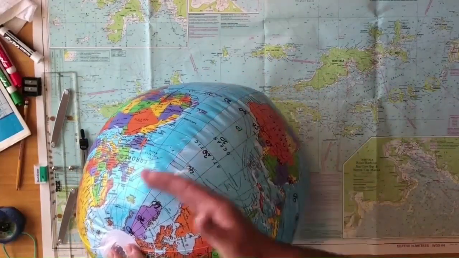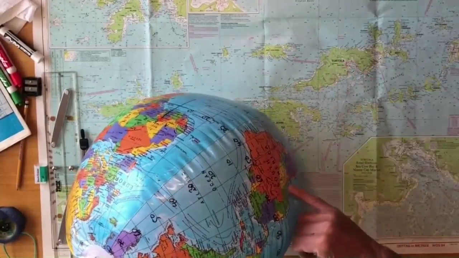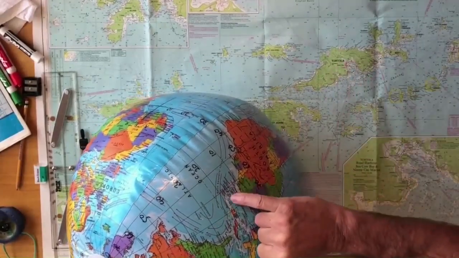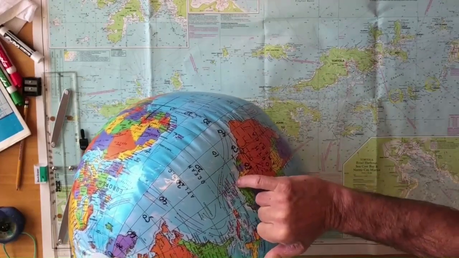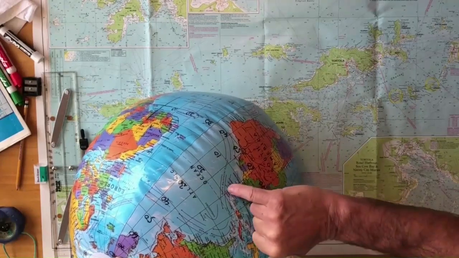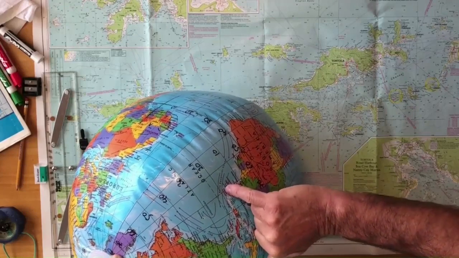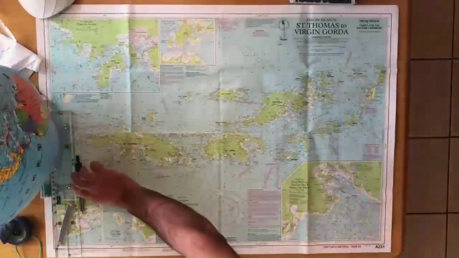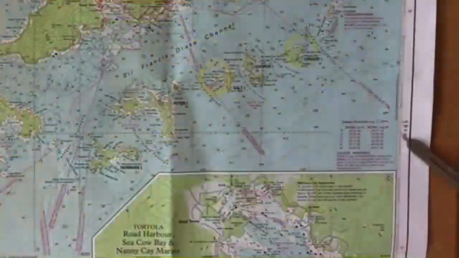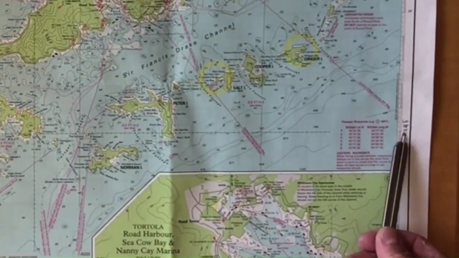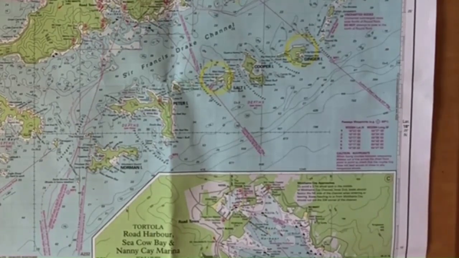I want to know how many degrees north of the equator I am here on Tortola or in this area. Using the globe here, I can see that the BVI are about there. So I'm between 10 and 20 degrees north. I'm closer to 20 than I am to 10, so I'm guessing about 18 degrees north. If I go to the side of my chart, on the side scale here, and look closely, here we go. It says latitude 18 degrees, and right there it says latitude 18 degrees, 20 minutes north.